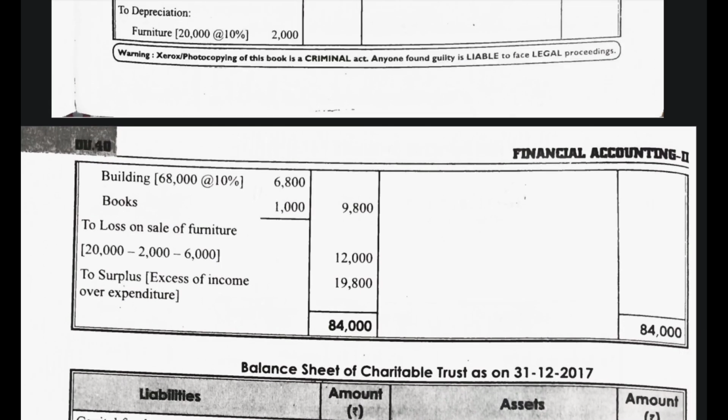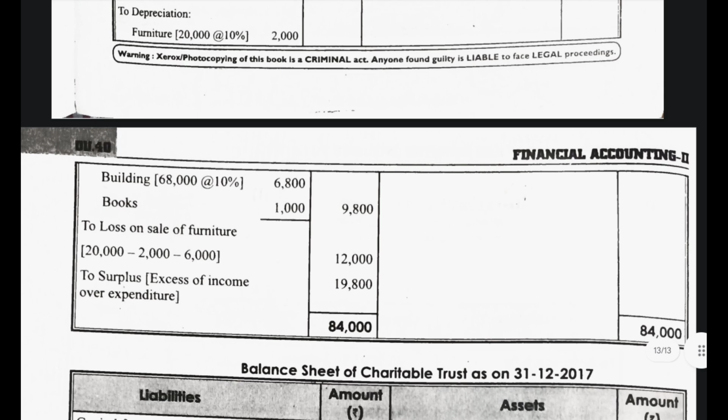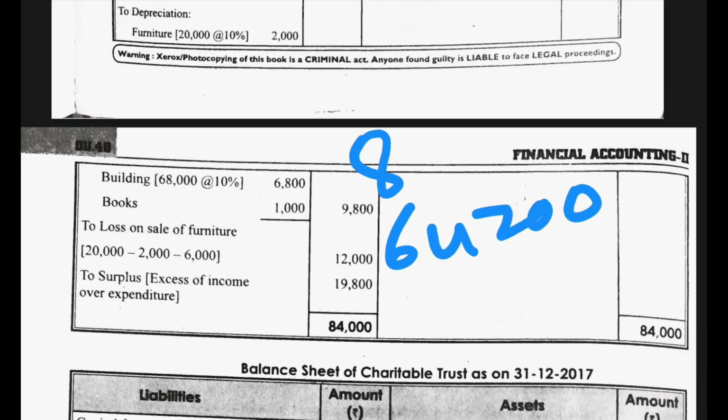84,000. Expenditure side, add these all items, then you will get 64,200. Income side we are getting how much? 84,000.